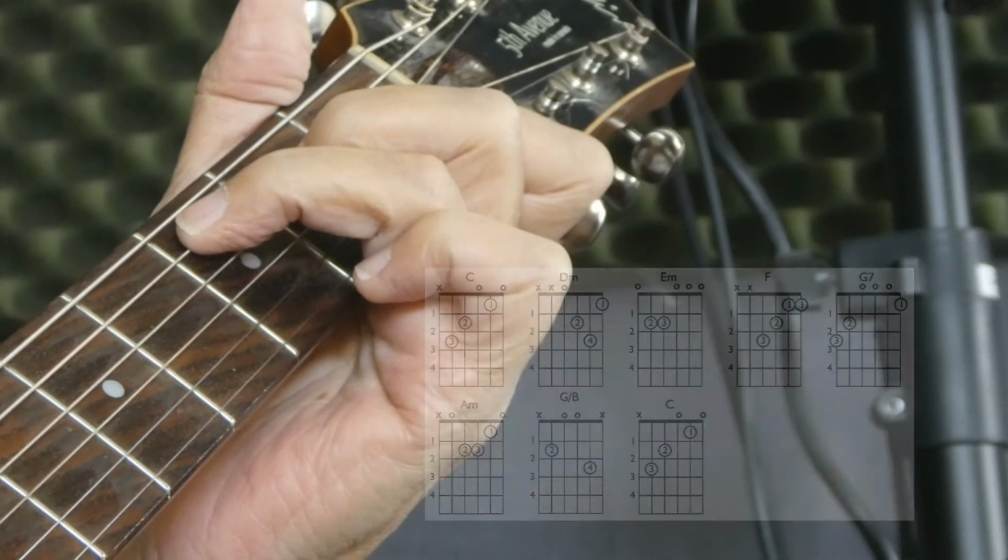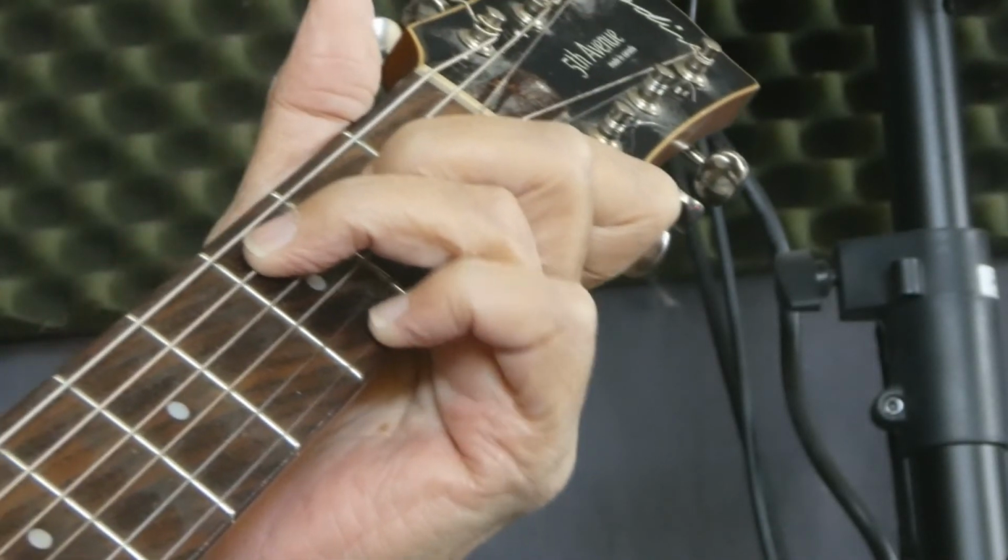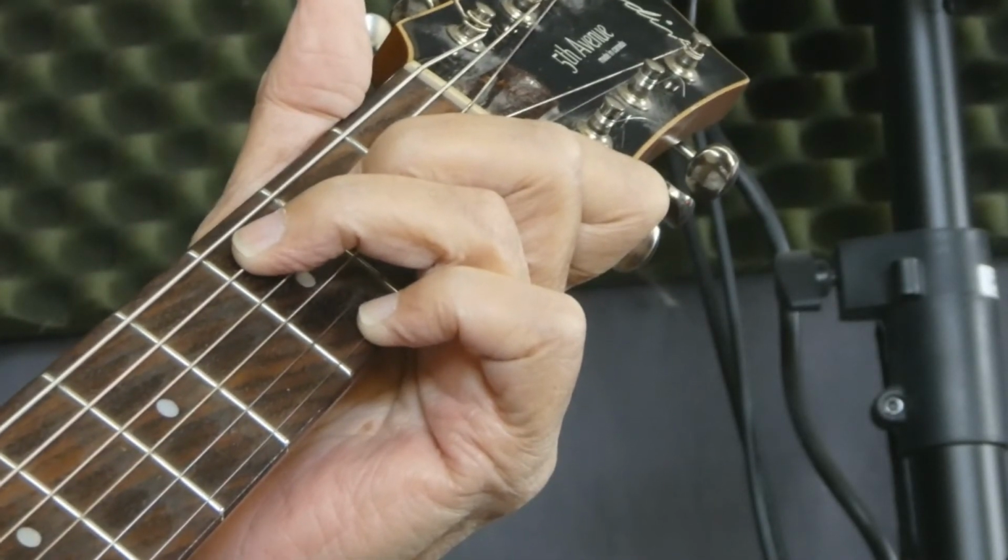But within the C chord, and this goes for any major key, key of G, key of F, key of D, key of A, key of E, any key has the same 1, 4, 5 major key structure.